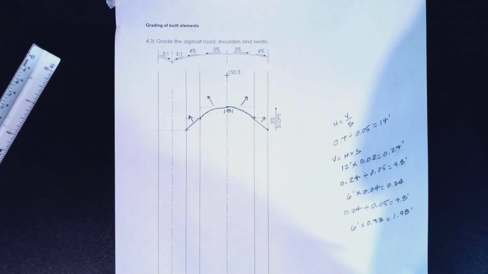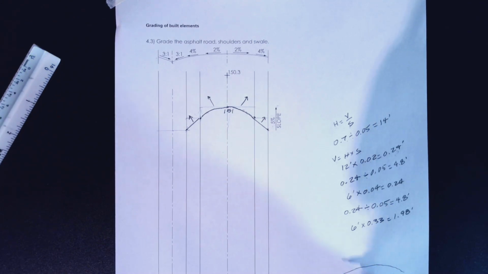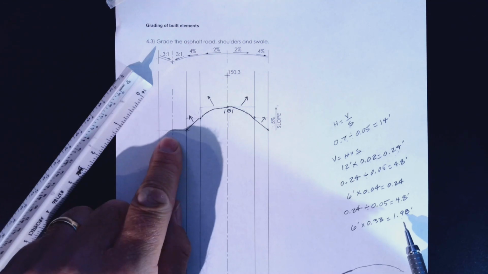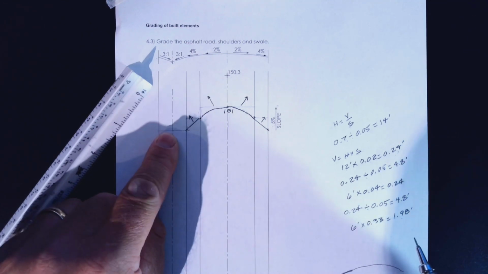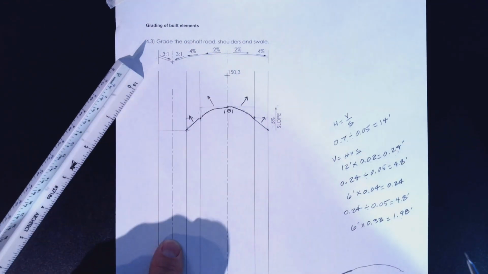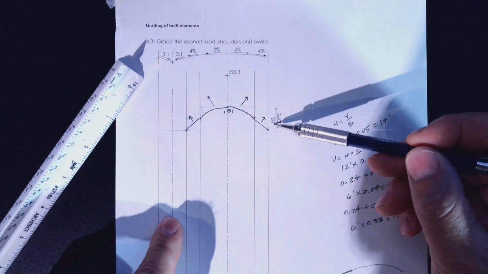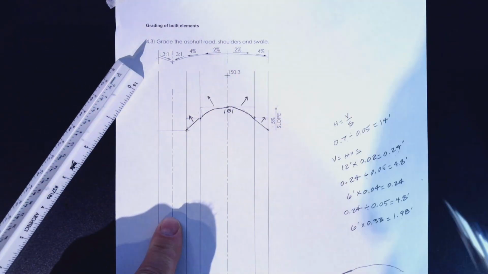So basically the way it looks in cross section, you've got your road, then your little shoulder right here, and then a ditch or a swale like that. And we're drawing the ditch right here. So now we went down 1.98. Now if we went down 1.98, what do we have to do? We have to go up 1.98. And if we go up 1.98, we have to do it at this slope, right? The slope of the road, 5%.